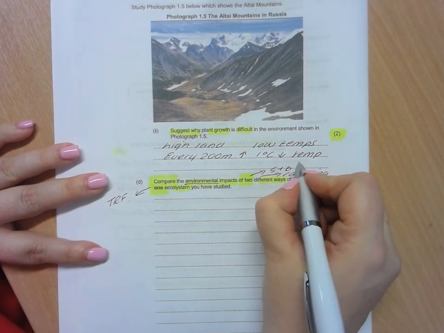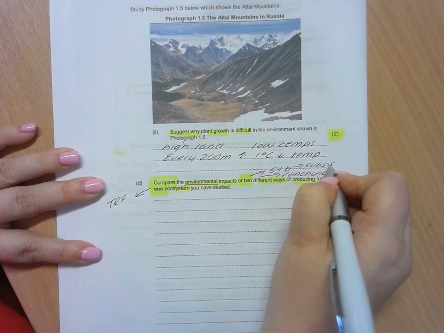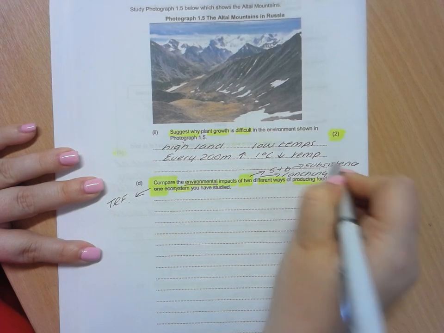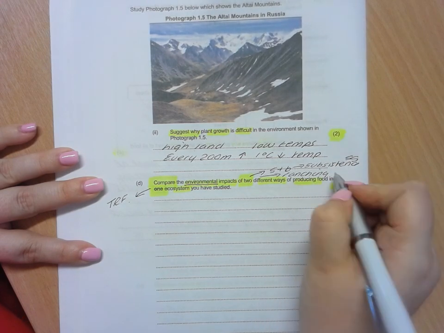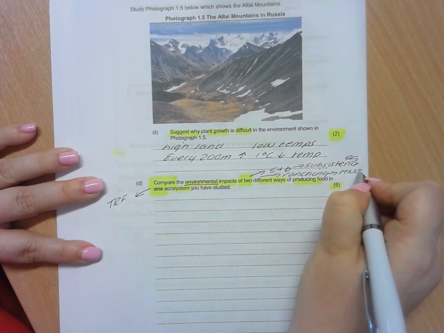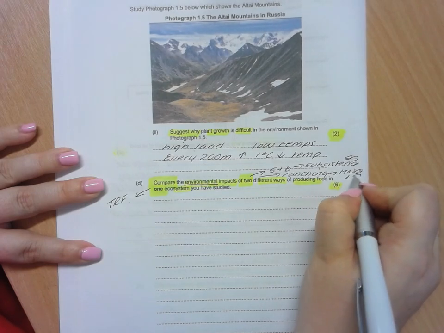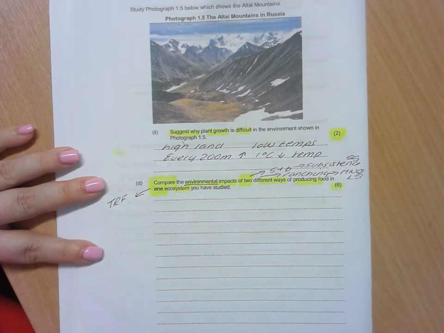It might be worth noting that slash and burn is done by subsistence farmers. Therefore, it is done on a small scale. Whereas ranching, well, MNCs, huge companies, mass farming, so that is a large scale. Well, already there's going to be a bit of a difference there.